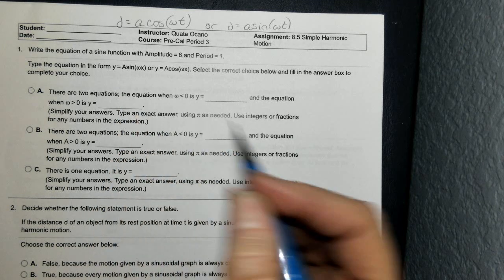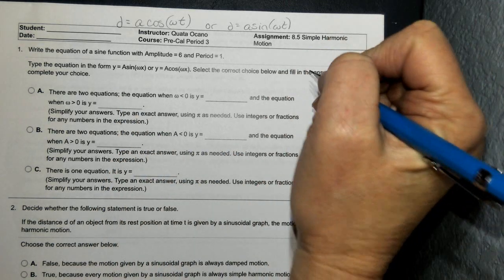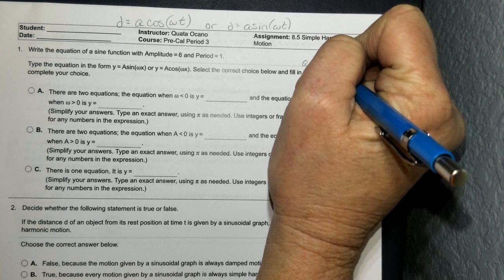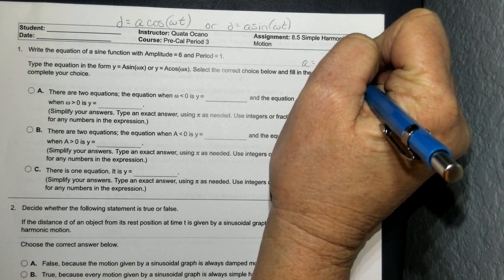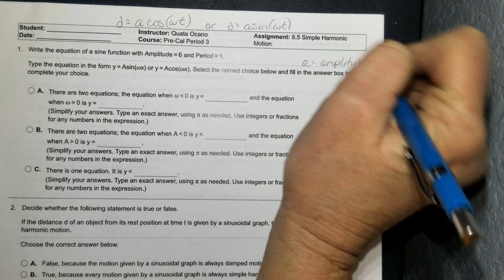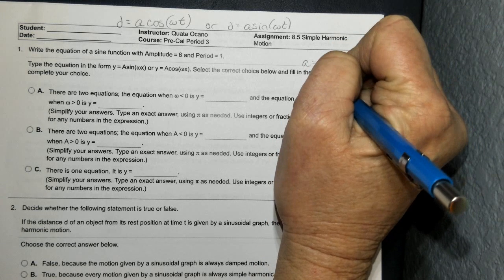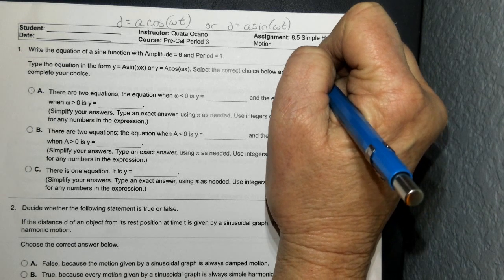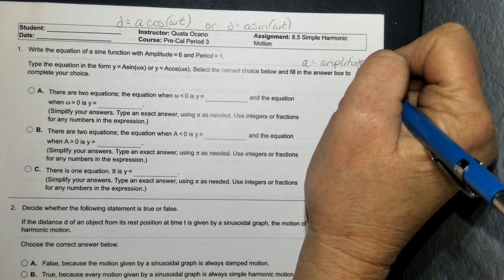Before we do that, let's remember that A is amplitude, but it can be positive or negative. Sorry, A can be positive or negative. Amplitude is positive.